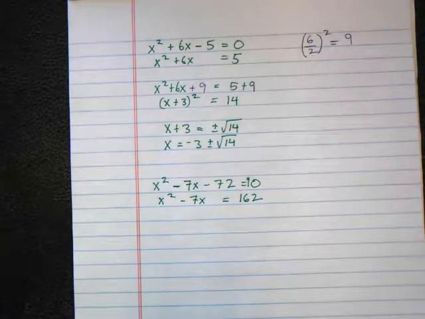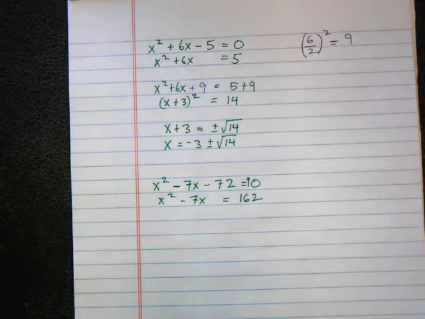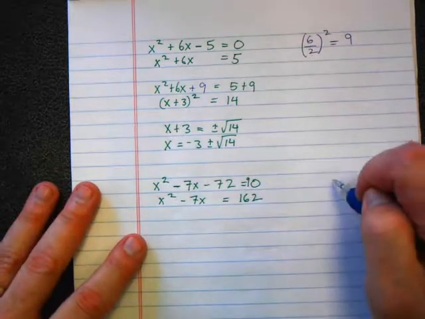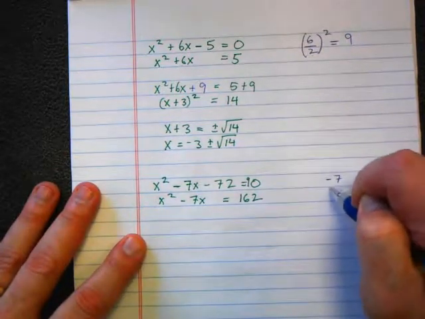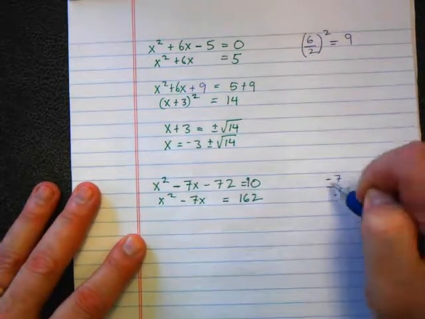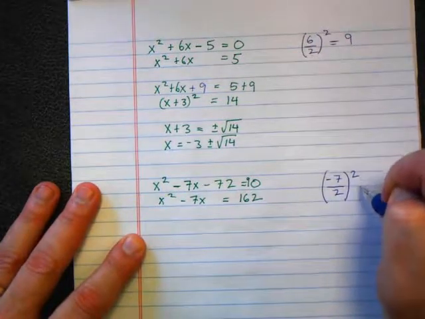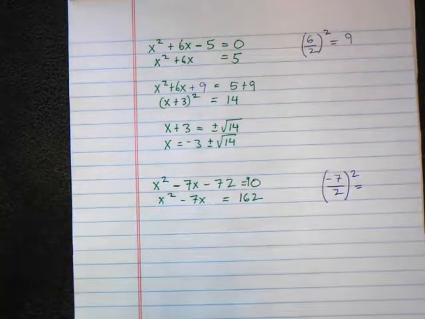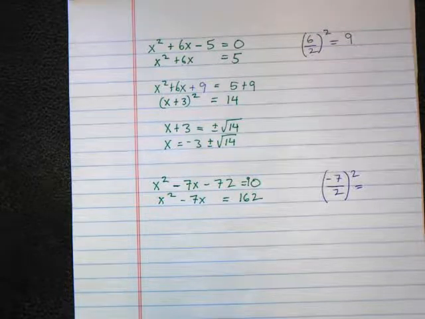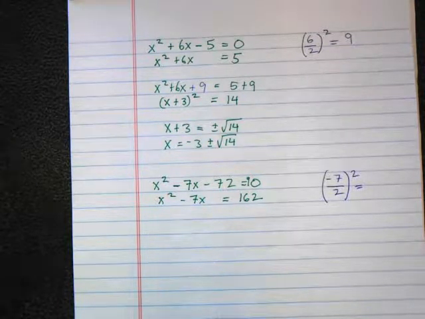That's not really where the problem is, that big number. Here's where it gets to be a pain in the neck. For my magic number, I have to take negative 7, divide it by 2, and square it. Now, negative 7 divided by 2 does happen to be negative 3.5, and negative 3.5 squared happens to be 12.25.